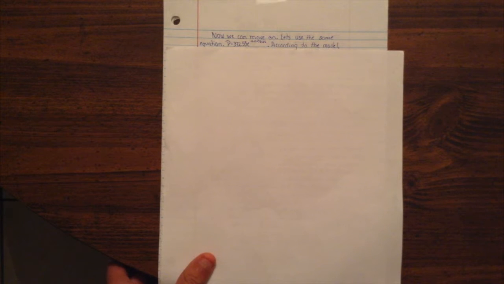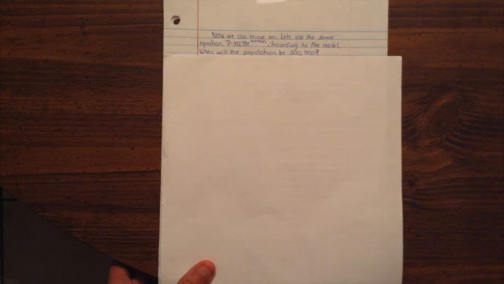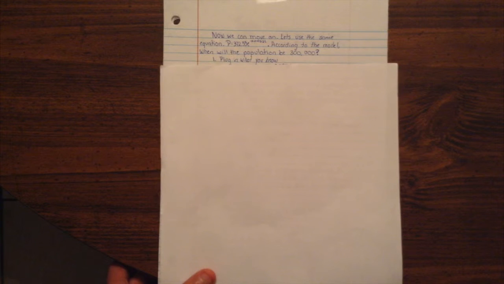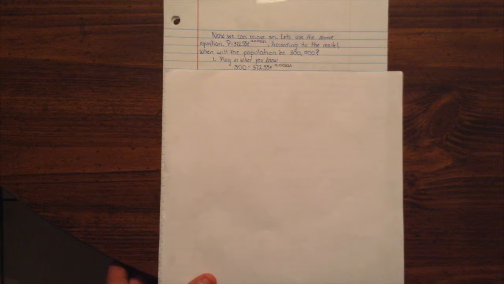Let's use the same equation, P equals 372.55 e to the negative 0.01052 t. According to the model, when will the population be 300,000? So first we have to plug in what we already know. Since the population is given as P, which is 300,000, we're going to plug that in. Now, why do we have 300 instead of 300,000? Because in the beginning we said that the population was given in thousands, and it's just a simpler way of writing the numbers down smaller.